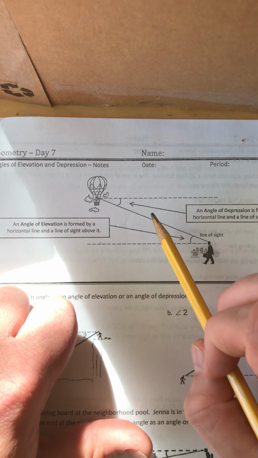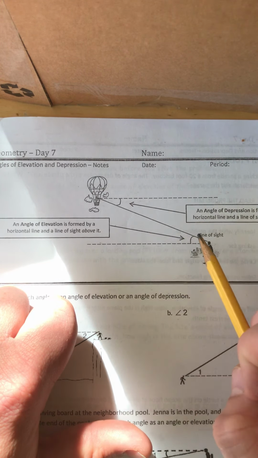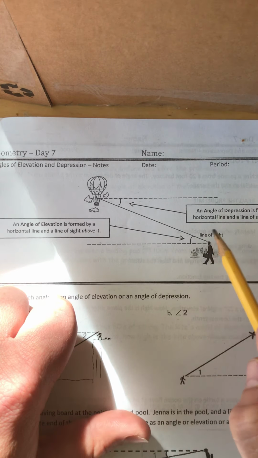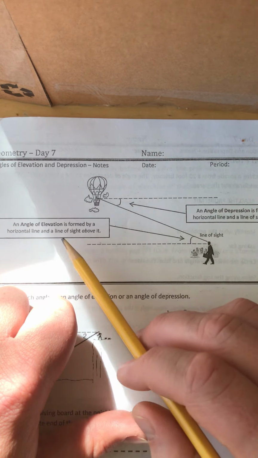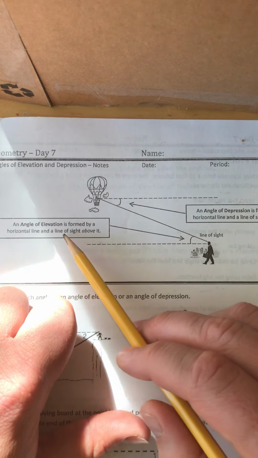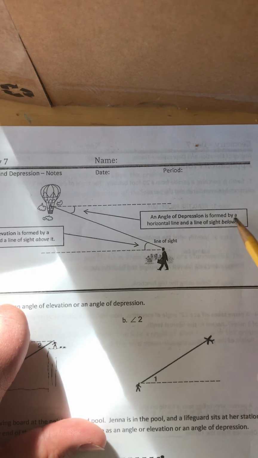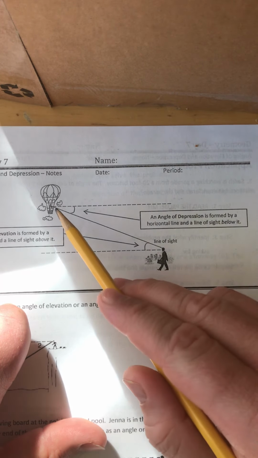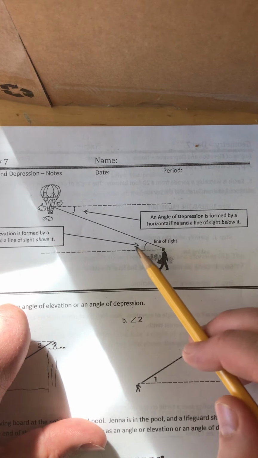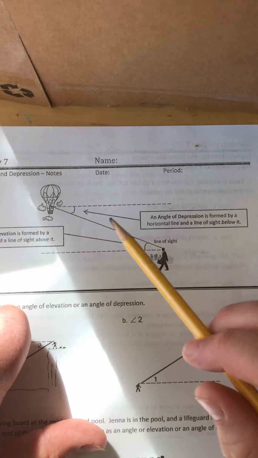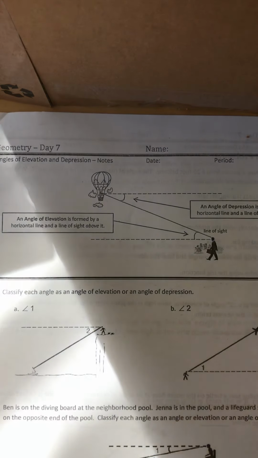How much their eyes drop to look down at the person on the ground, that would be the angle of depression. Again, angle of elevation is formed by a horizontal line and a line of sight above it. An angle of depression is formed by a horizontal line and a line of sight below it. Again, those horizontal lines as if their eyes were going straight out, as you can see, okay? Very basic example.